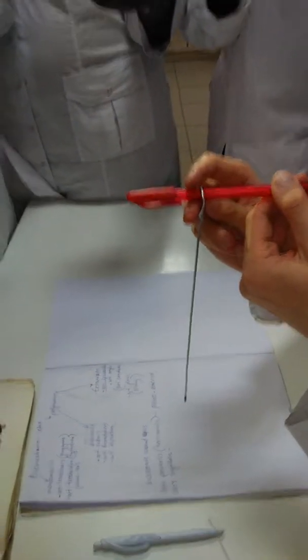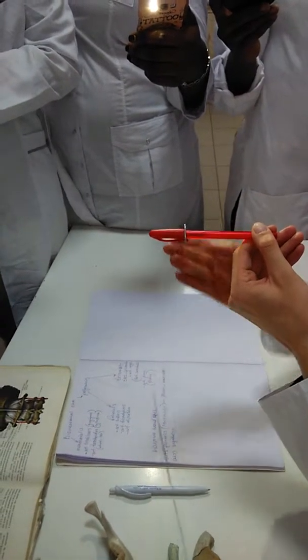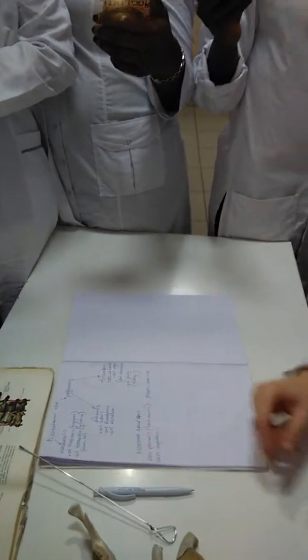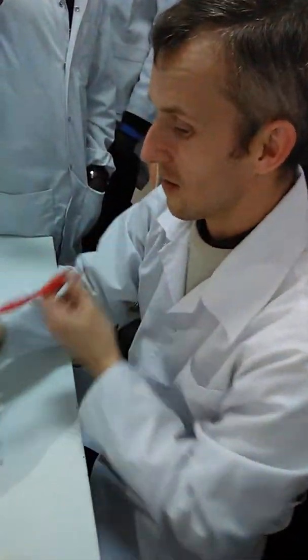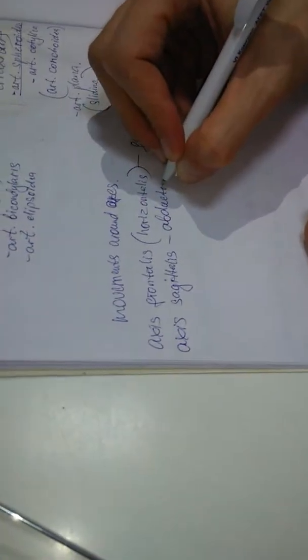Let's separate, anatomize. Very nice. This one and that one. And the last, namely this one, that one, means abductio and adductio.